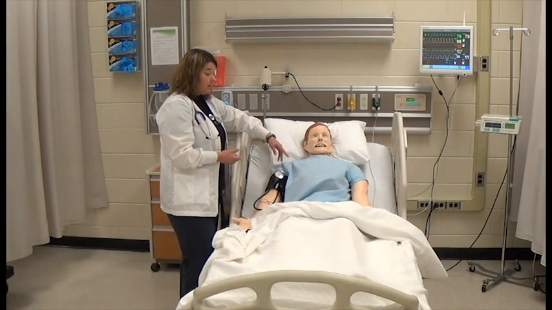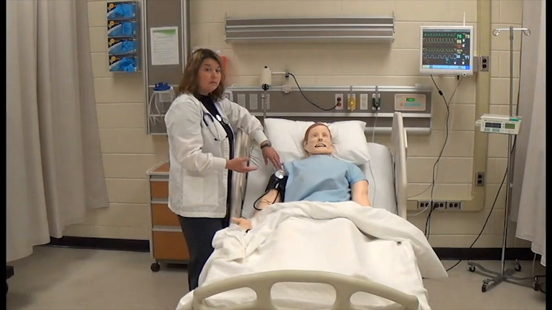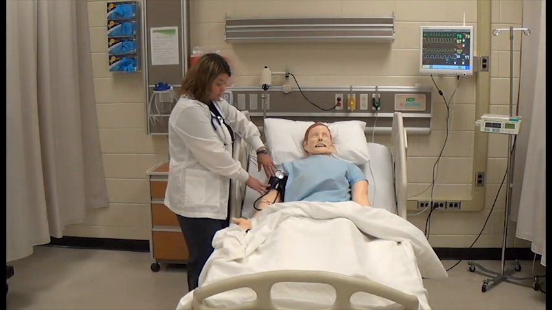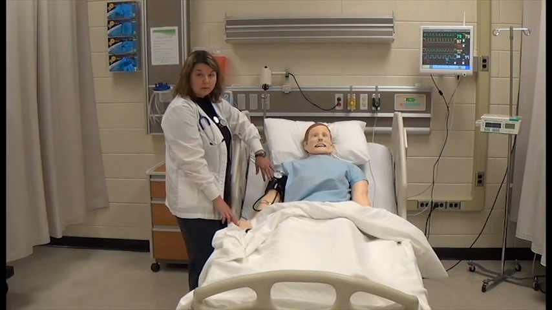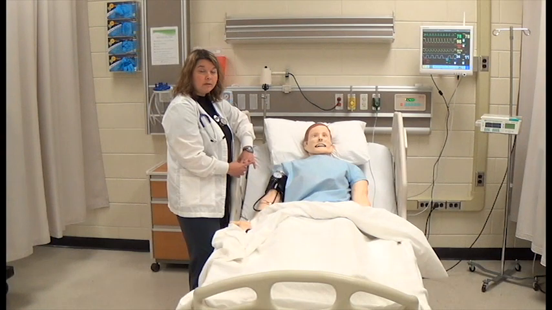If this was a female patient and they had had a mastectomy, I would want to stay away from that side because of the risk of lymphedema. With this patient, you can see he's got his blood pressure cuff over here, so this would be the arm that I would use. So we've confirmed temperature, pulse, respiration, and blood pressure.